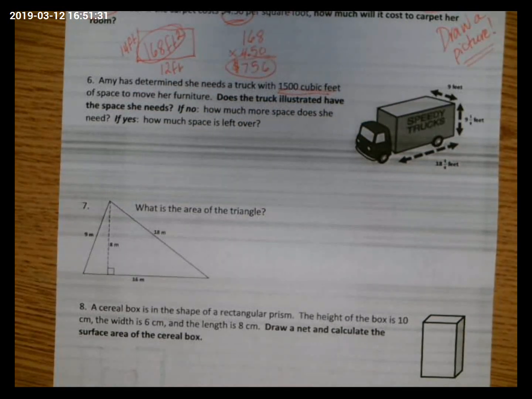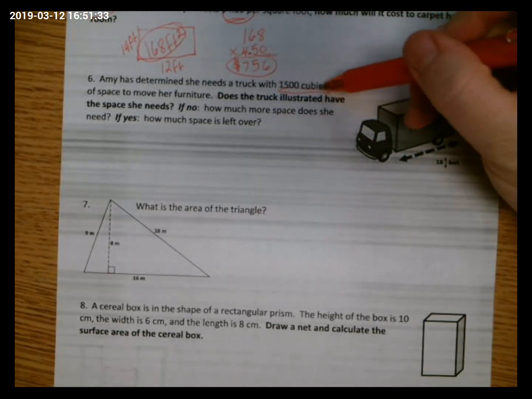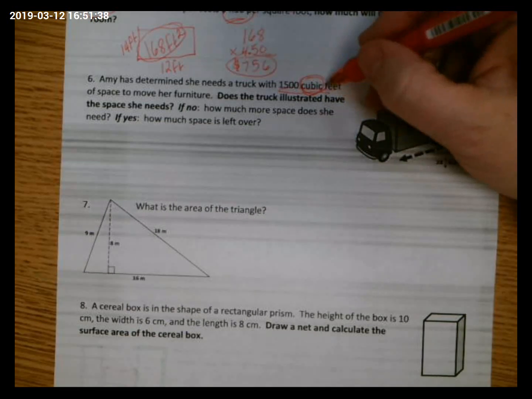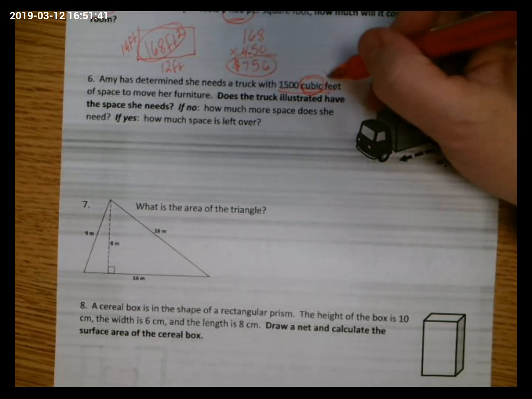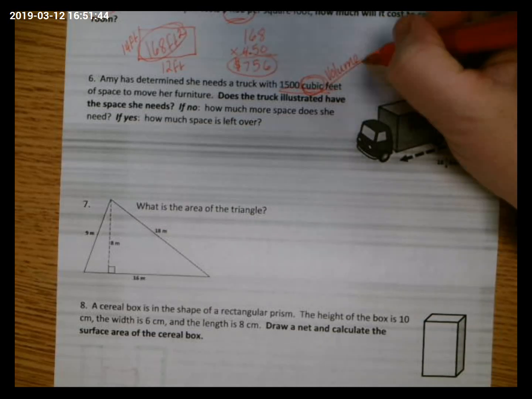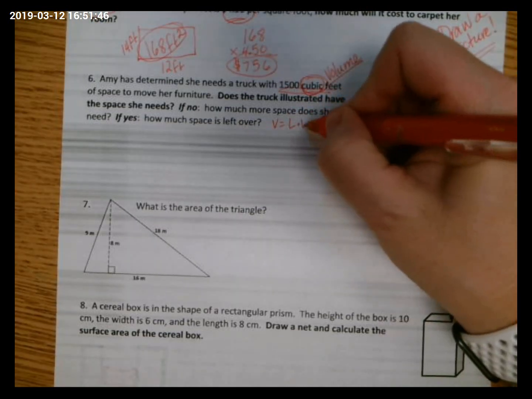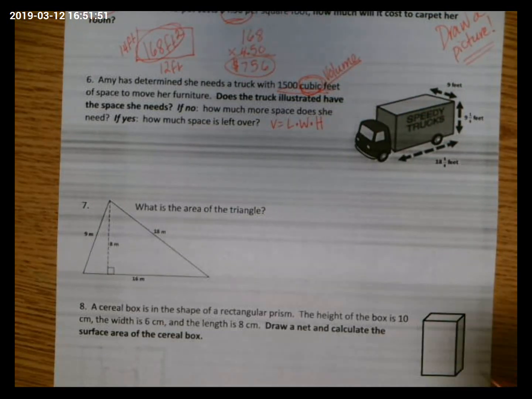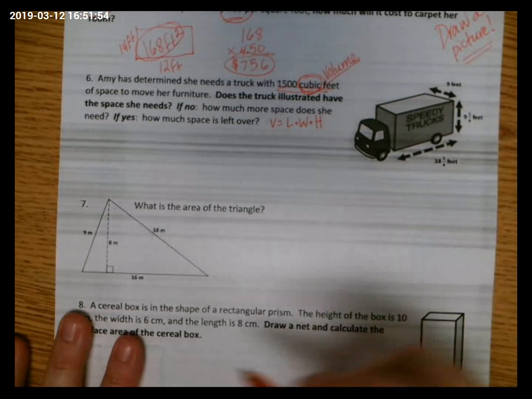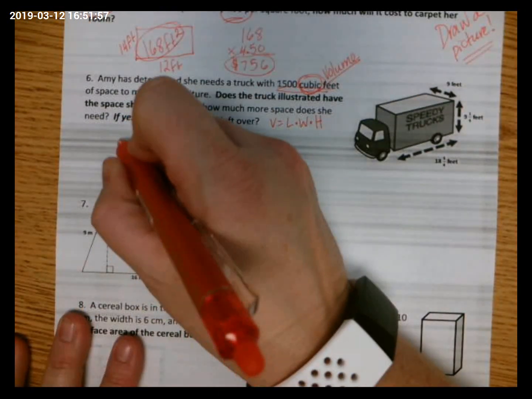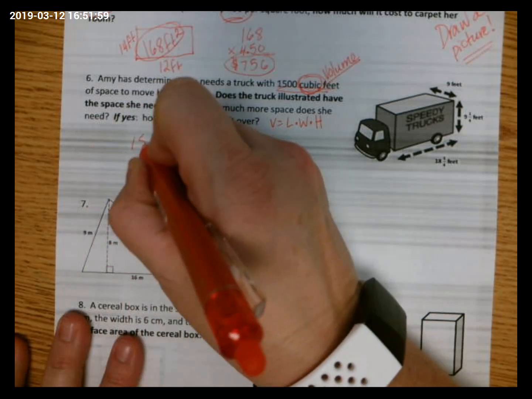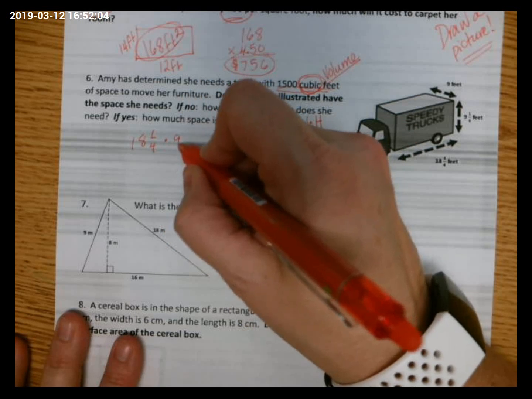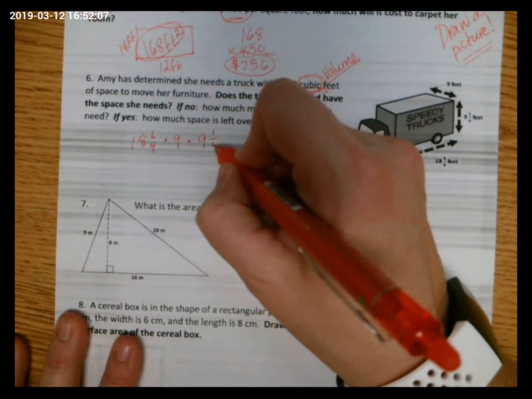If no, how much more space does she need? And if yes, how much space is left over? So we know that we need a minimum of 1,500 cubic feet. And if I am careful and I'm looking for clues, I see cubic, which tells me again, volume. So I'm finding volume. Volume equals length times width times height. So I'm going to take my dimensions from the truck and fill them in. So I have 18 1/4 times 9 feet times 9 1/4 feet.